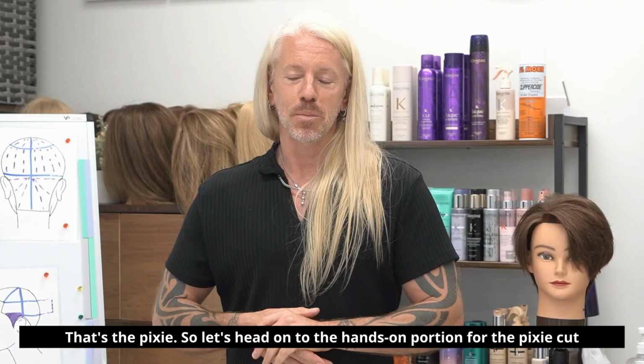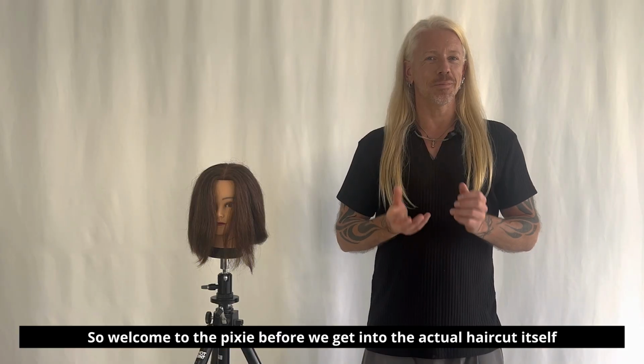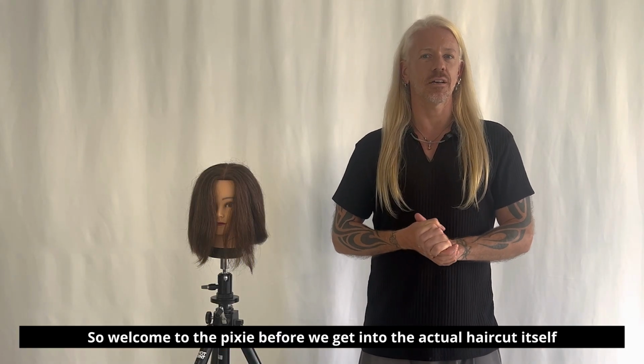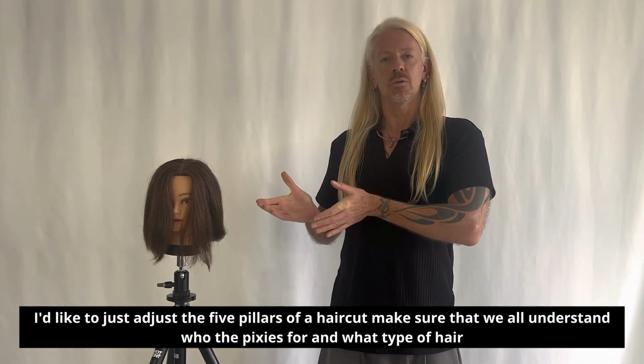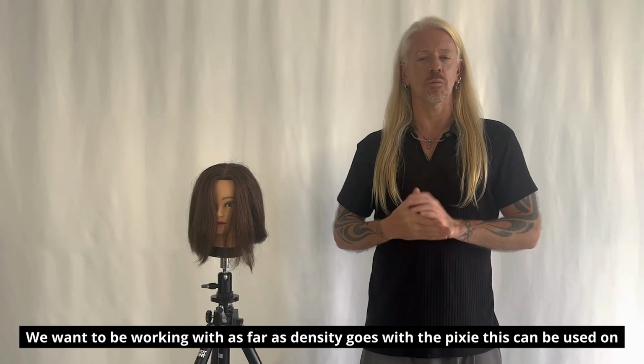So let's head on to the hands-on portion for the Pixie cut. So welcome to the Pixie. Before we get into the actual haircut itself, I'd like to just address the 5 pillars of a haircut, make sure that we all understand who the Pixie's for and what type of hair we want to be working with.